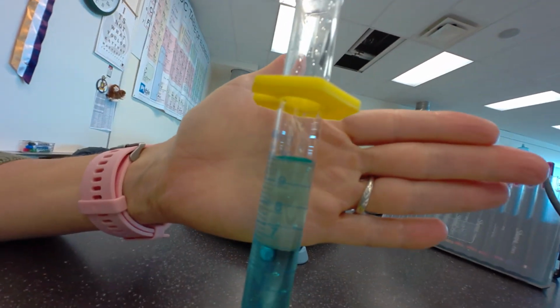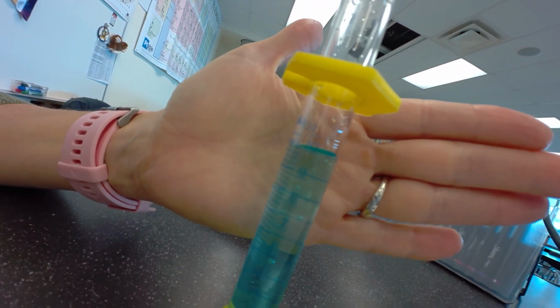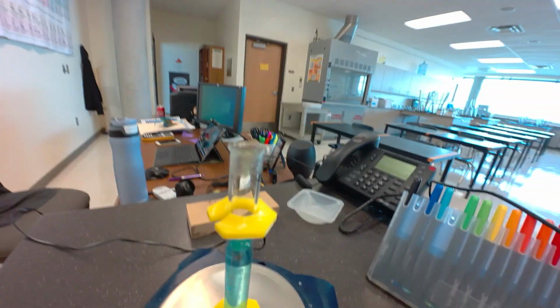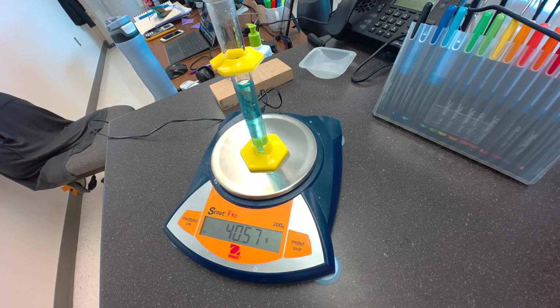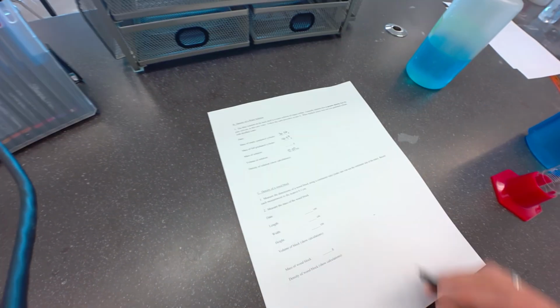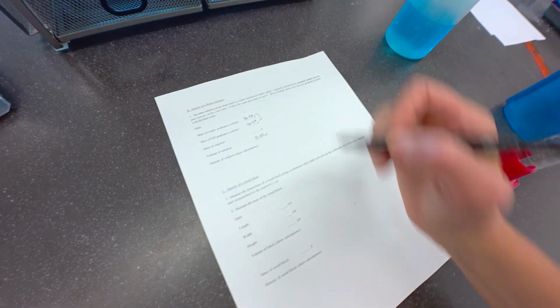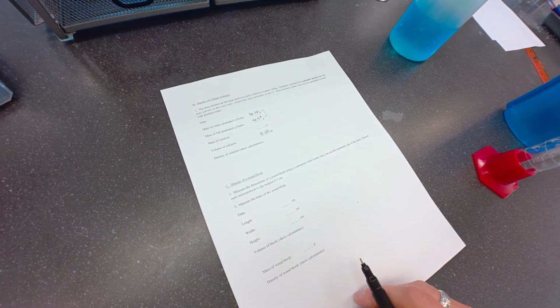Let me show you what I mean. That meniscus is right there at 10.00. Okay, and I'm going to mass this again. So I get a mass of 40.57, and I have a volume of 10.00. Once again, you can figure out the mass of the solution by getting the difference between those two, and with the volume, you can get the density.